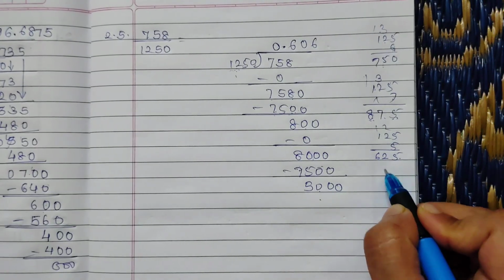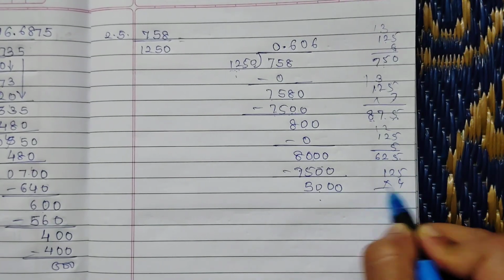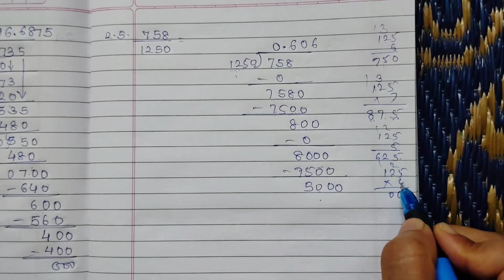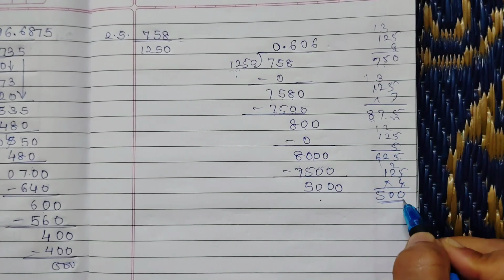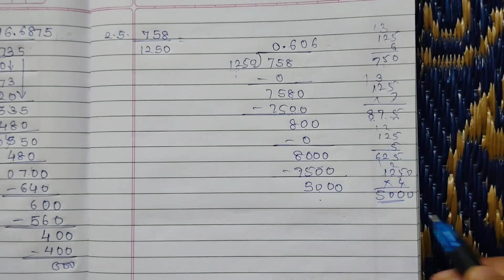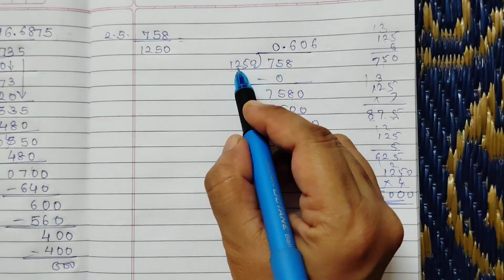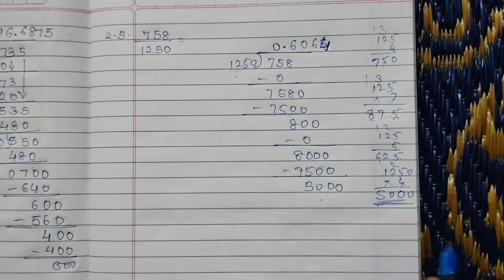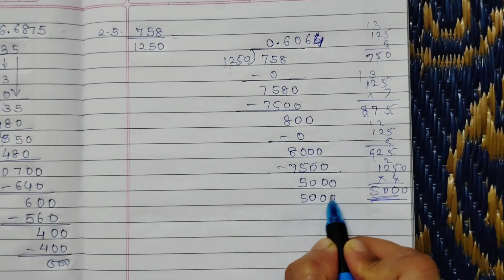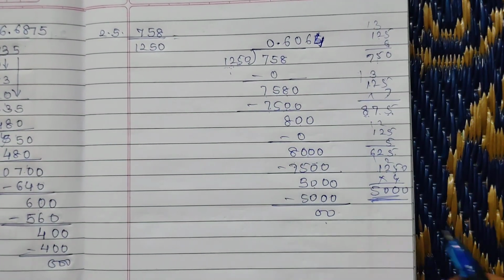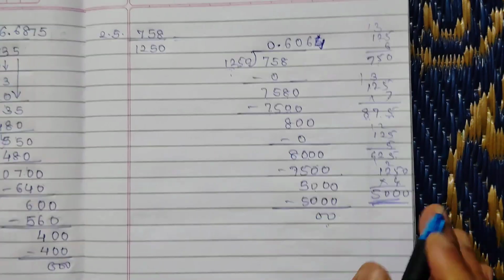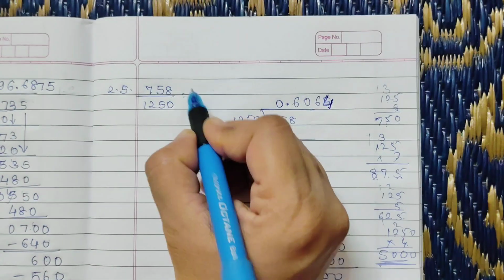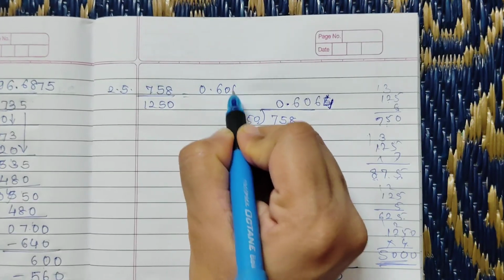So we'll go for the lower number, into 4. 4 5s are 20, 2 4s are 8, 9, 10, 4 plus 1, 5, 500 we got. So 1250 into 4, we get 5000, right? So we get the remainder as 0. So we stop over here. So what is this? 0.6064. 0.6064 is the answer.